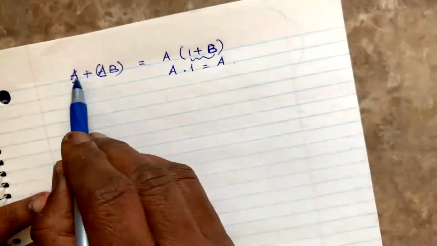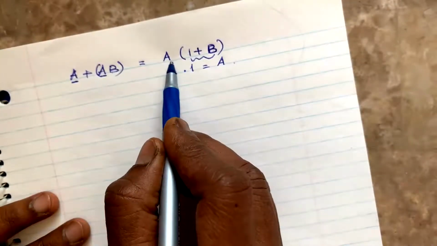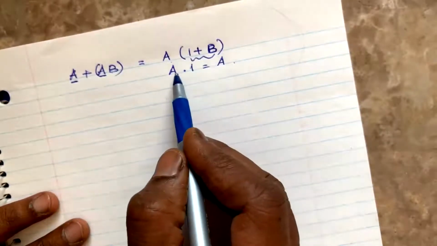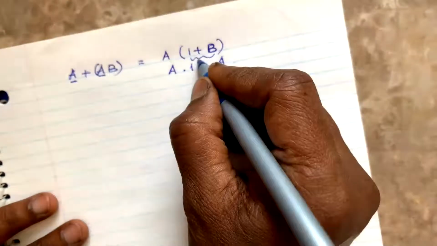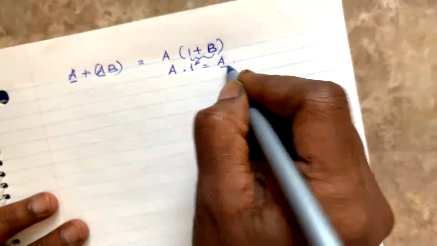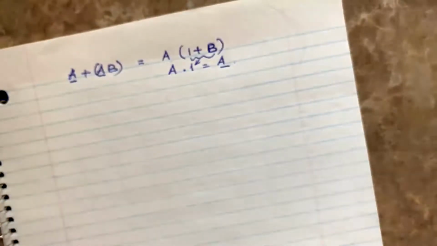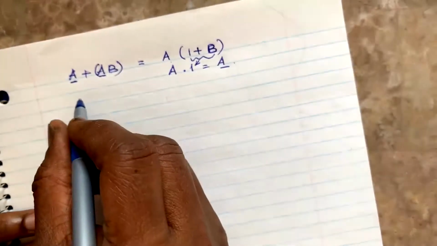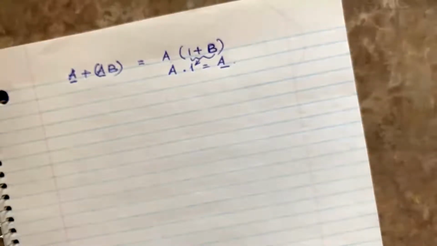In both the terms, I have A common, so I took A out and then I wrote it as 1 plus B, and for 1 plus B, I substituted 1 and I have A here. Is that okay? Therefore, I see, I could have done it in the first step.